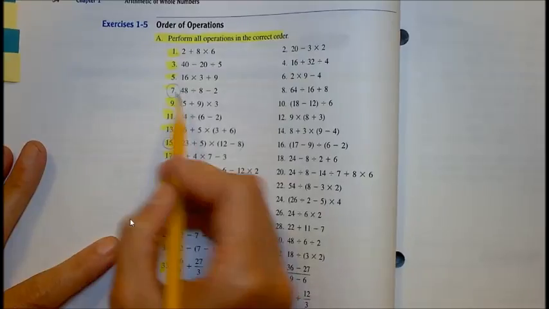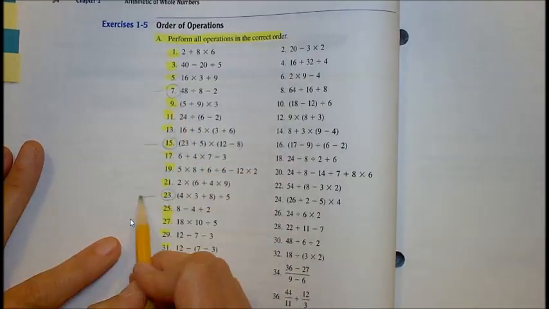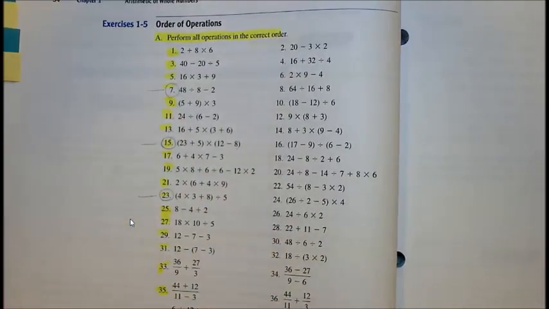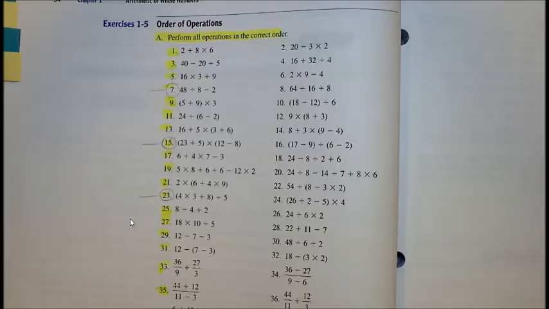I'm going to have you work on those 3 problems independently, and then we'll peek at the answers. This is exercise 1-5 in your book.